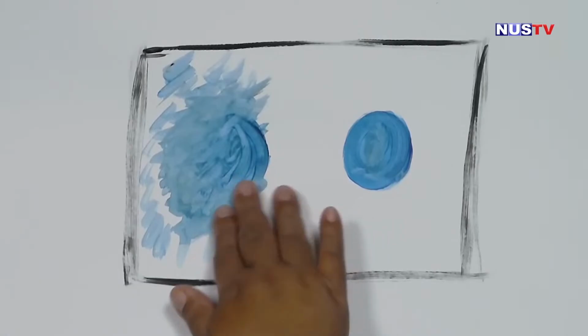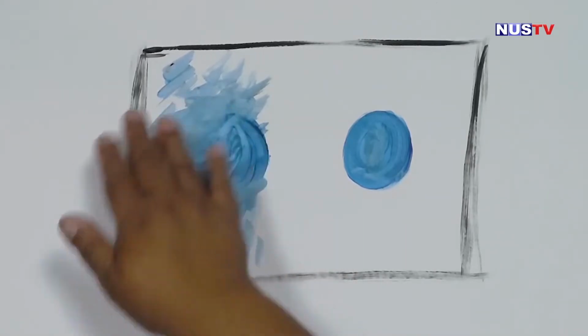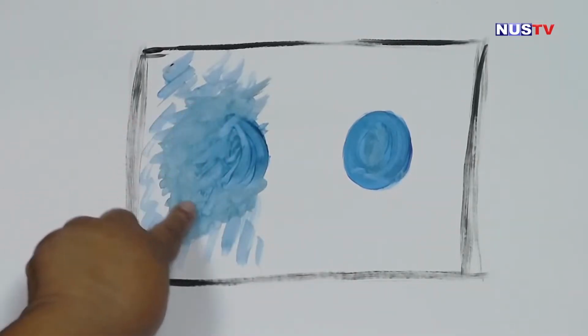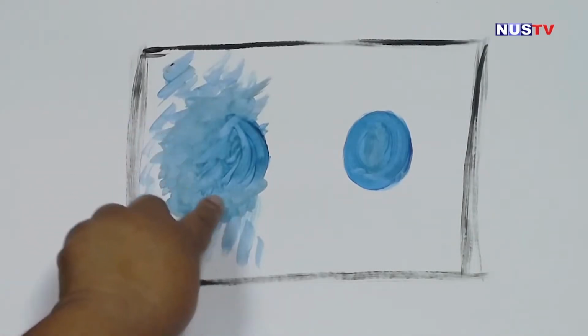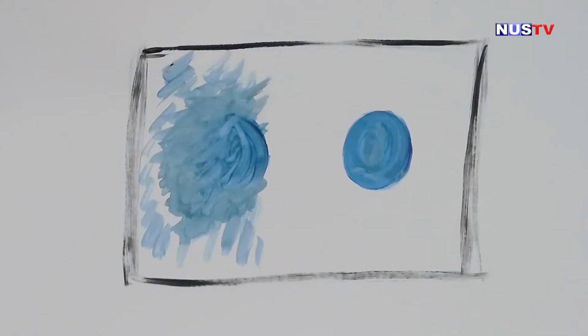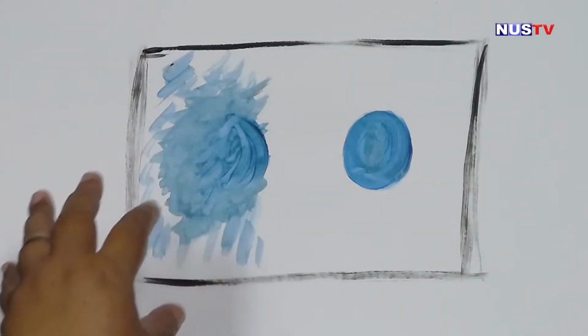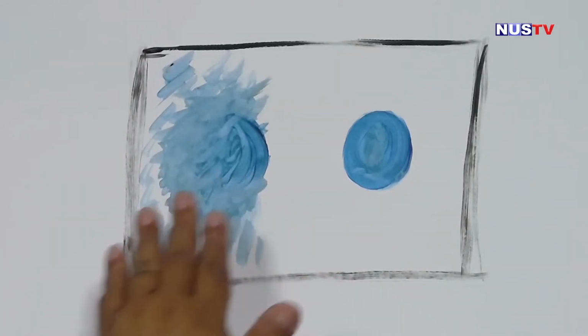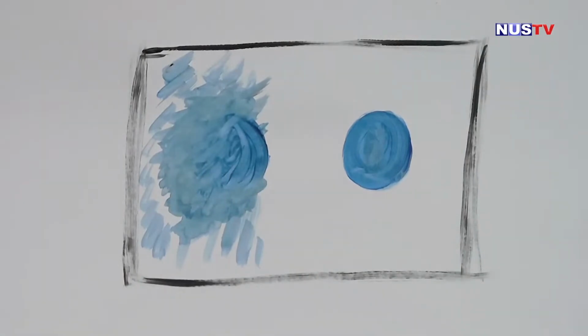Why? Because if we water down the edges, it would lighten the weight of this object, as we have discussed earlier that all objects have visual weight.